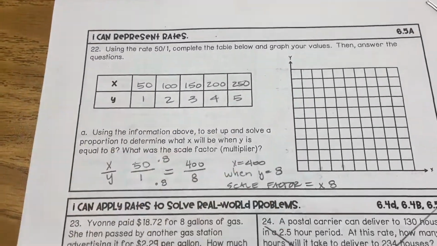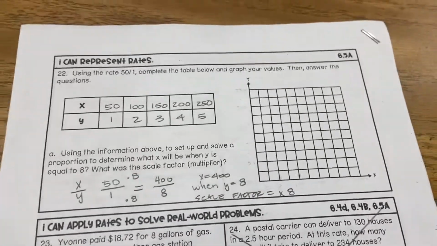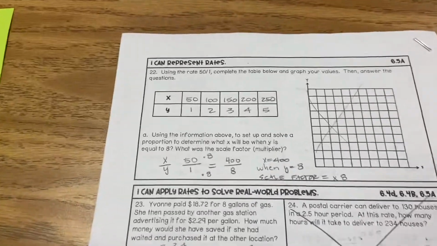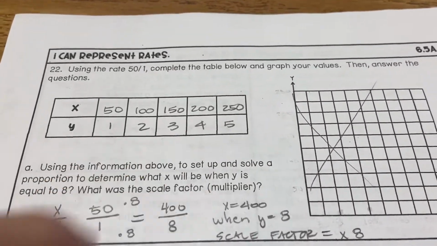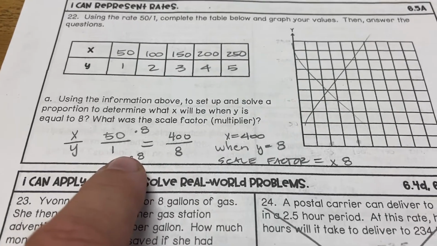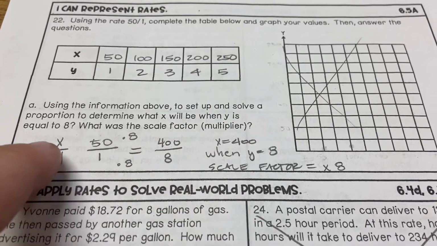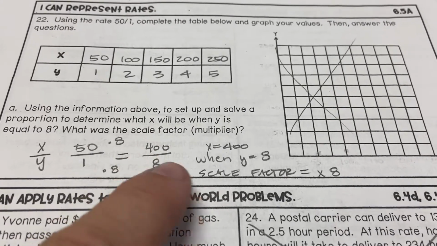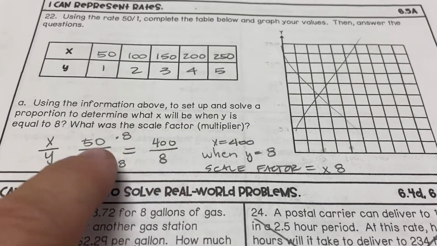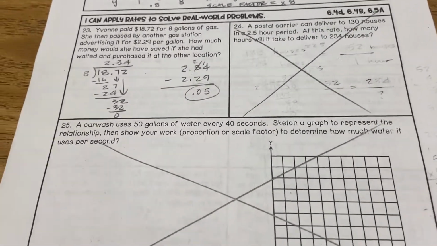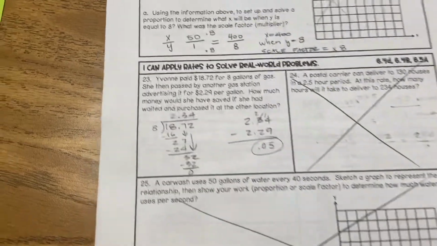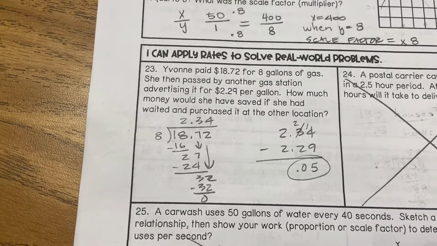All right, last couple, another graph, setting it up. I'm not going to have you plot the points on the graph. So tonight, don't worry about plotting the points on this graph. Just complete your table as it says, and then solve for this missing piece of information here. You know, it says when x is 50 and y is 1. What's x going to be when y is 8? Again, find the scale factor. Don't worry about 24 or 25. There was plenty of examples like that earlier in the day that we practiced. 23 is a very good one to look at, though. It's a good word problem here.